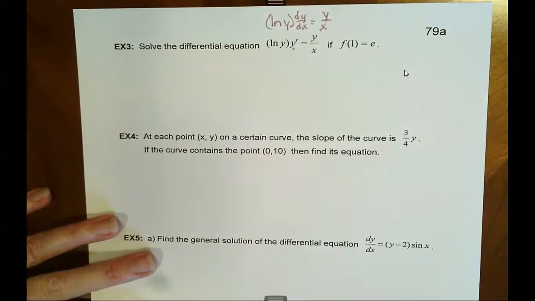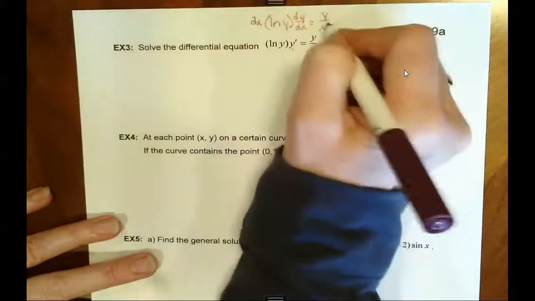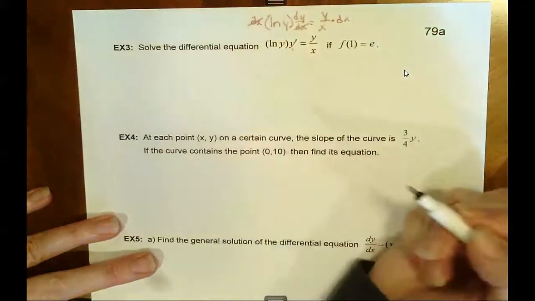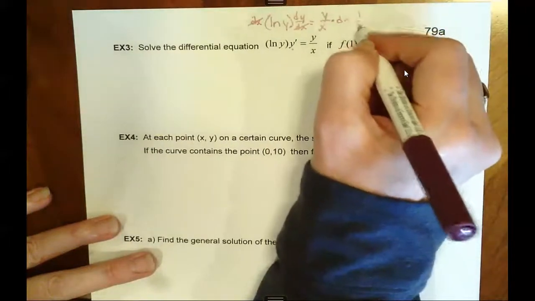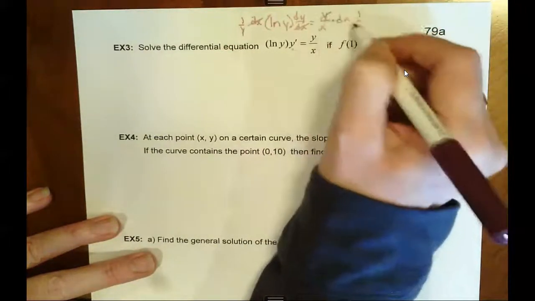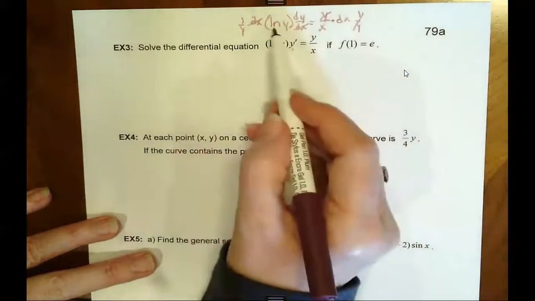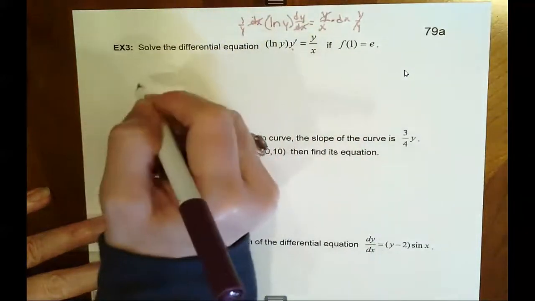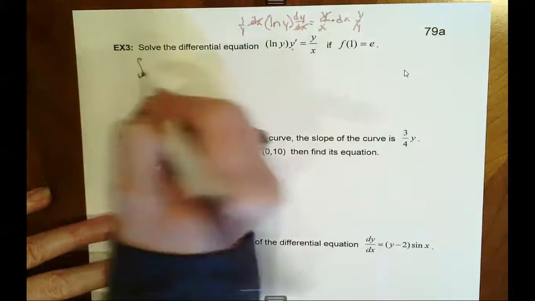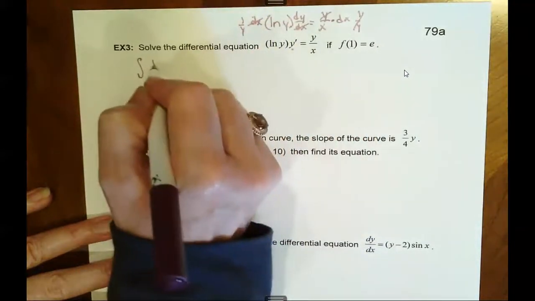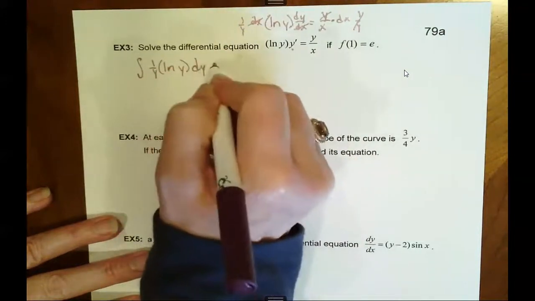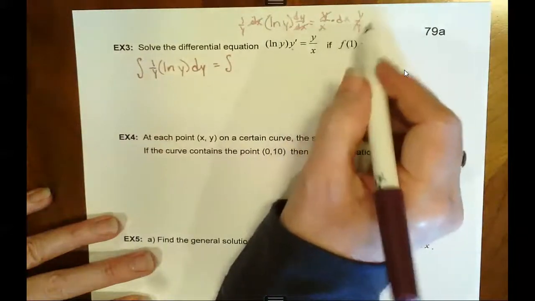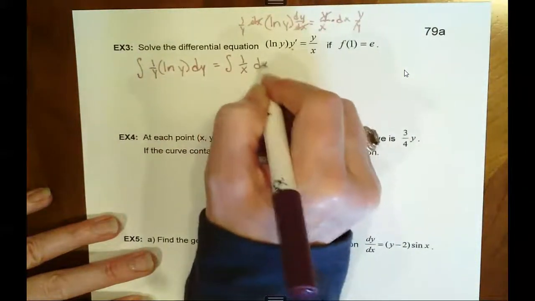All right, so we want to separate our variables. So I'm going to multiply by dx. Gets rid of that. But now I still have y over here, so I'm going to multiply both sides by 1 over y. That will get rid of that y. And so what I've got now is 1 over y ln of y, or ln of y over y. I think I'll leave it just like it is. We're going to integrate 1 over y ln of y dy, and what's left over here, 1 over x dx.